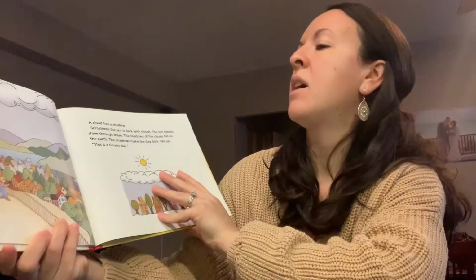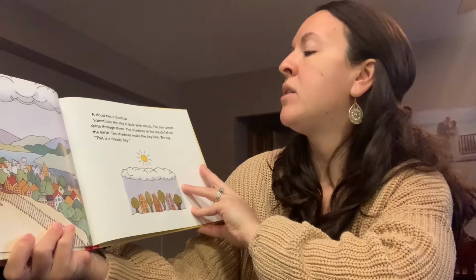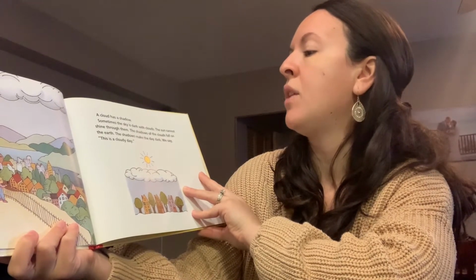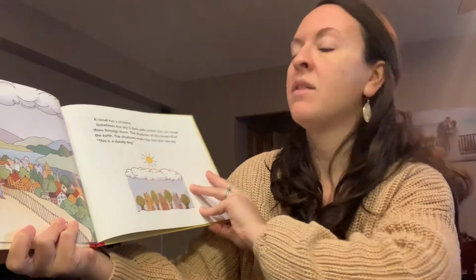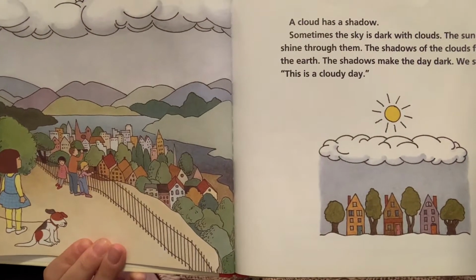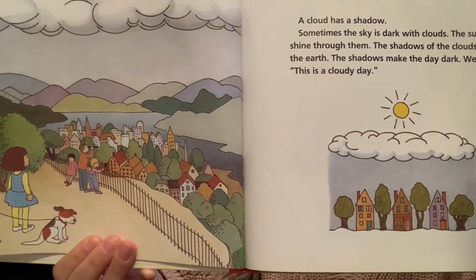A cloud has a shadow. Sometimes the sky is dark with clouds. The sun cannot shine through them. The shadows of the clouds fall on the earth. The shadows make the day dark. We say, "This is a cloudy day." Can you look outside and see if today is sunny or cloudy?